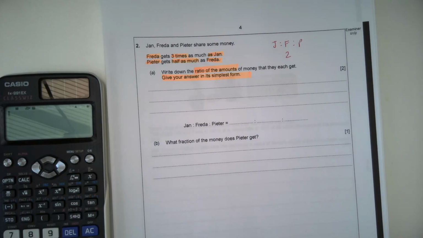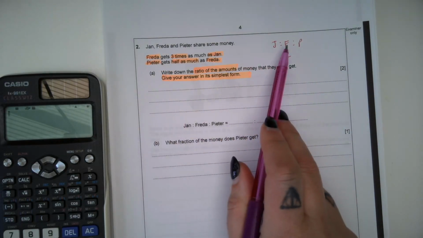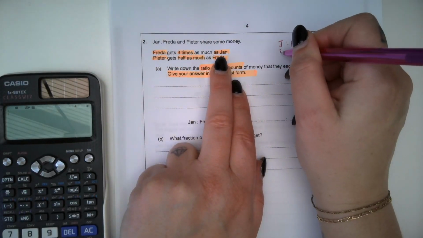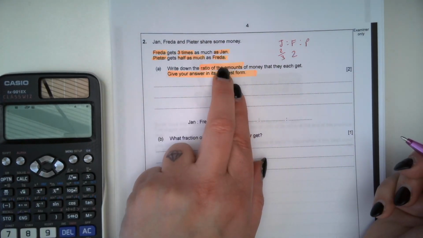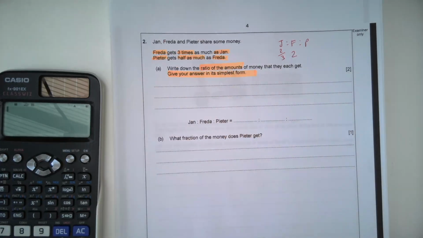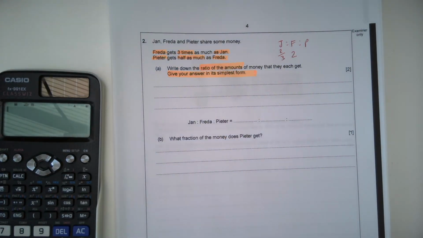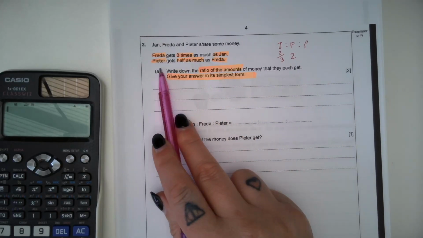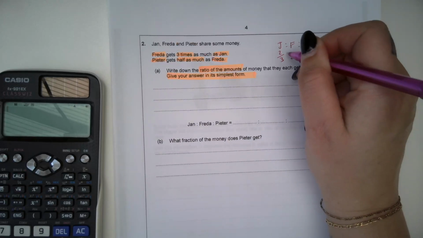So if Frida is 2, Frida gets 3 times as much as Jan. So Jan must be 2 divided by 3. Then it tells us Peter gets half as much as Frida. So Frida gets 2, half of that for Peter is 1.